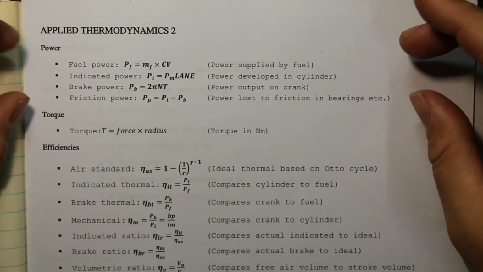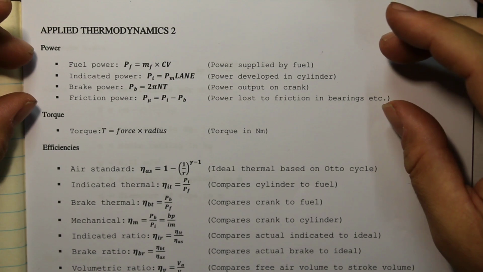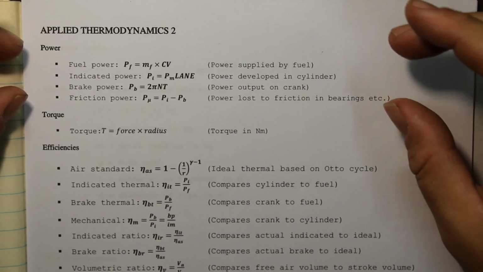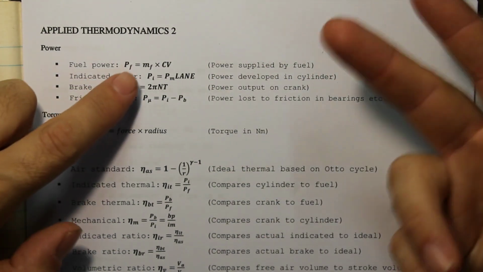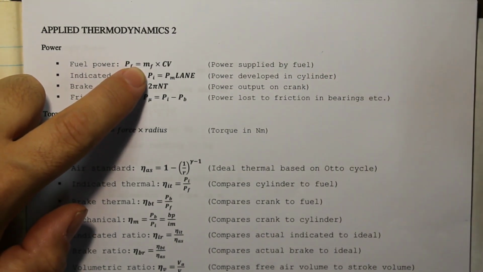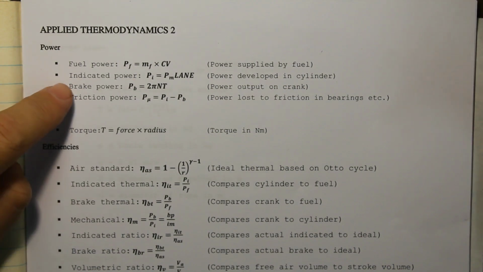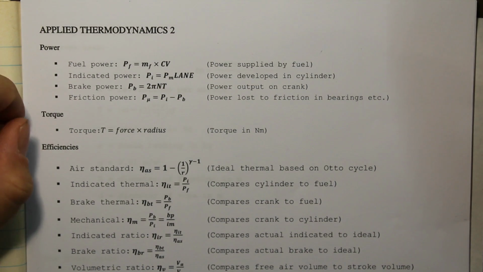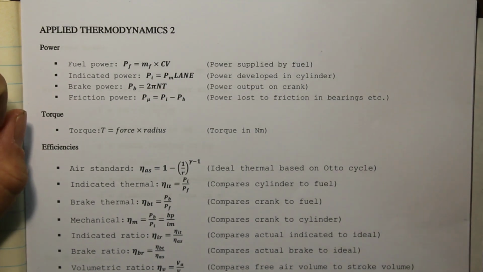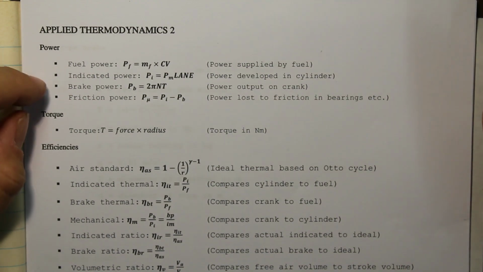So, up top here, this is what we spoke about the last time I saw you guys, the power formulas. You can calculate the fuel power by the mass of the fuel times the calorific value of the fuel. The indicated power, remember that's the power inside the cylinder, all right? So that explosion that's happening, how much power is happening inside of that cylinder.